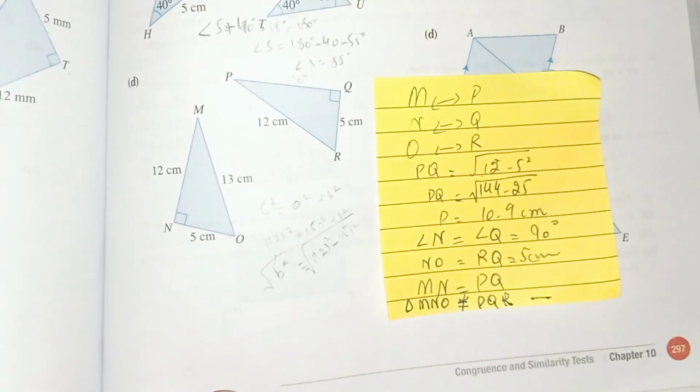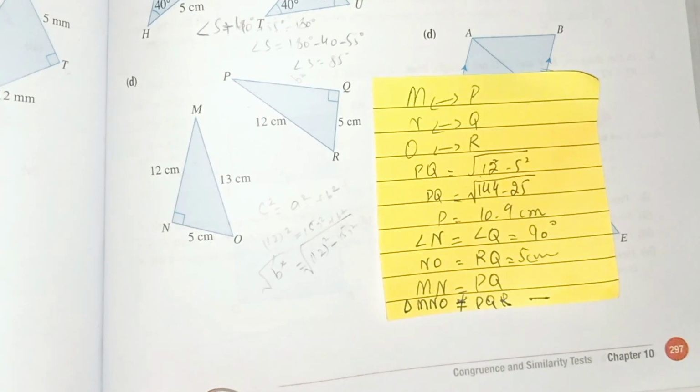And now students, question number 3 is solved and the basic level questions are finished. I hope you understand these questions very well.